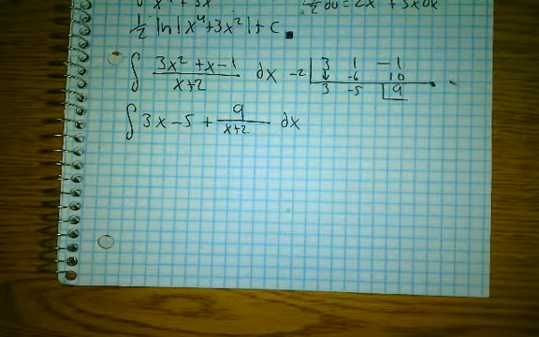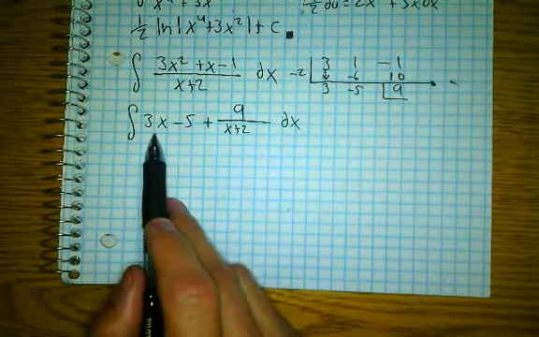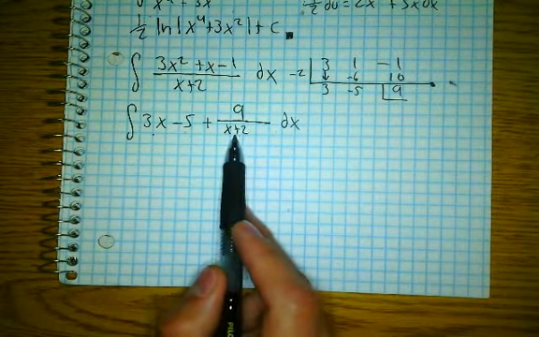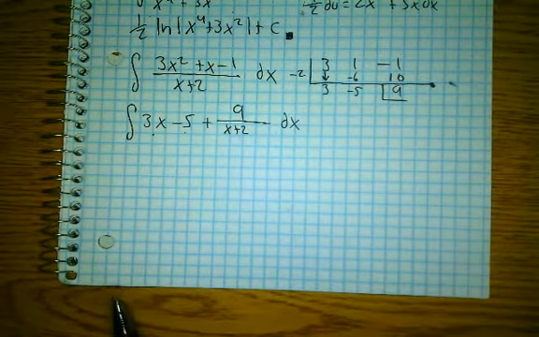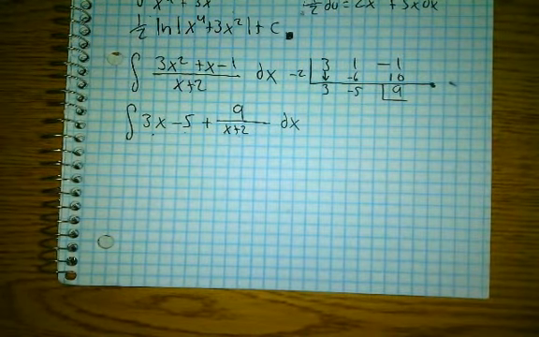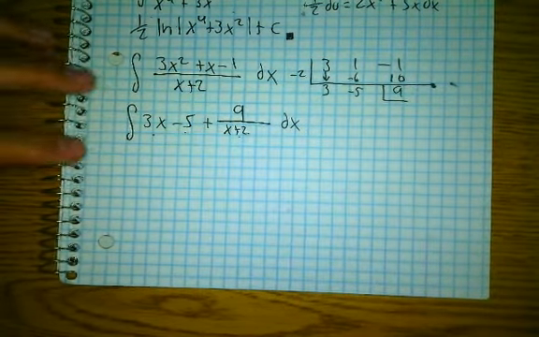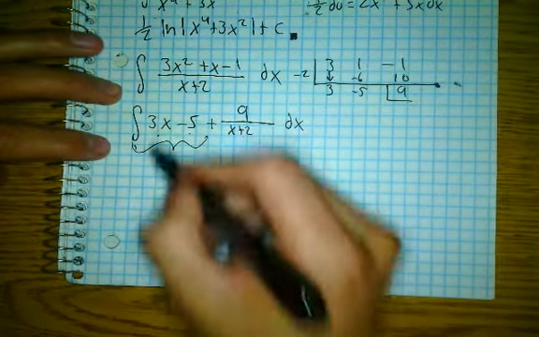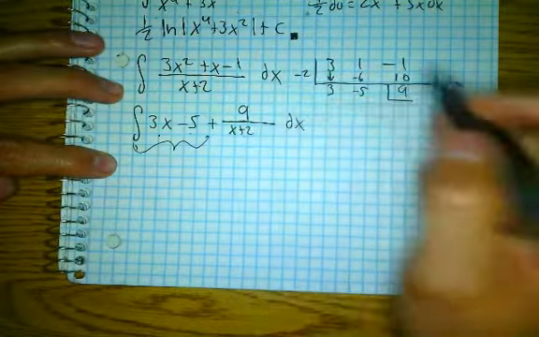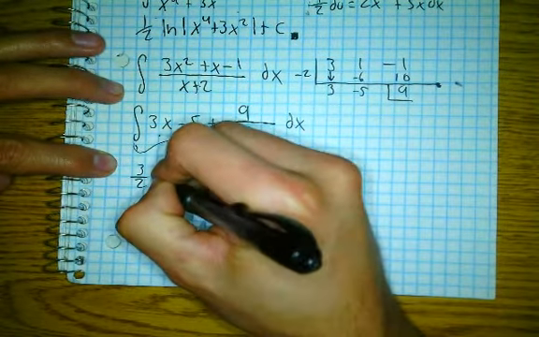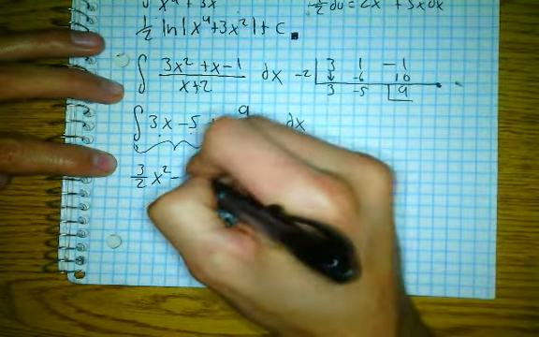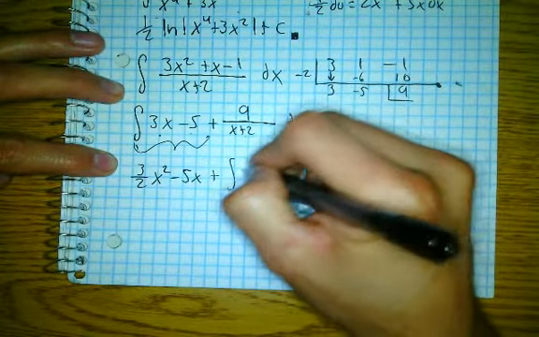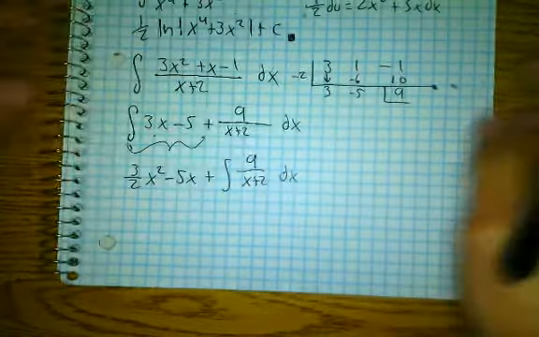And now I look at this and I'm very happy with what I see. I know how to integrate that. I know how to integrate that. And I definitely know how to integrate that because the derivative of this would be 1, which is technically up there. Take out the 9, right? So here we go. If you're not seeing it, you can do the following. Well, I think you can take care of this for sure, right? Okay, what happens here of the integral of that? It goes to 3 halves x squared minus 5x. And let's just pretend you still don't see it here, so let's say plus the integral of 9 over x plus 2 dx.